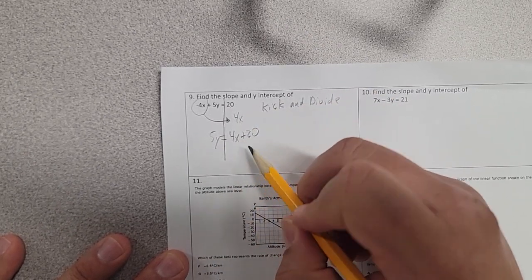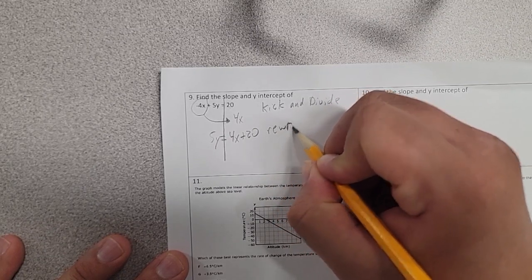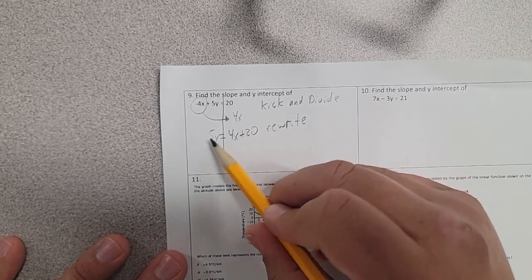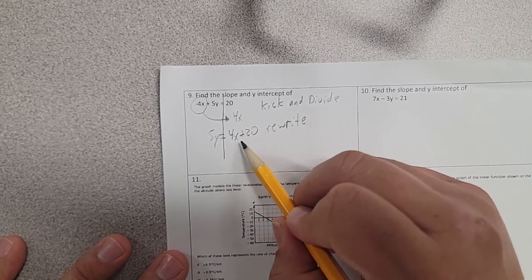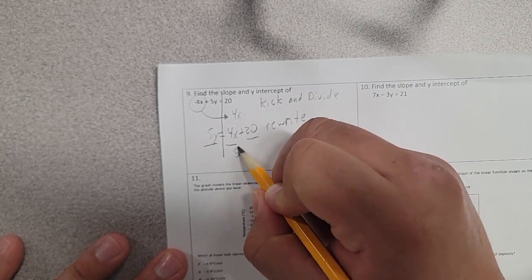Now you always want to rewrite. This is the number one mistake that I see. Is that how you spell right? I think that's how you spell right. The number one mistake is that y'all don't rewrite it. You have to rewrite it before you can do the divide. So now, I'm going to divide by 5.